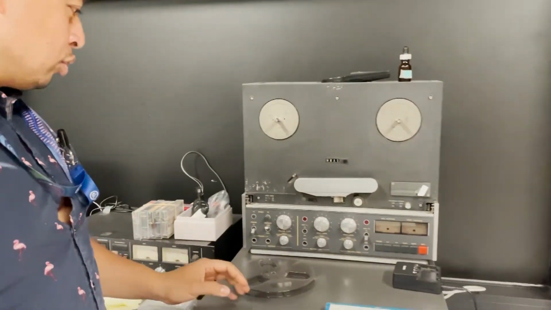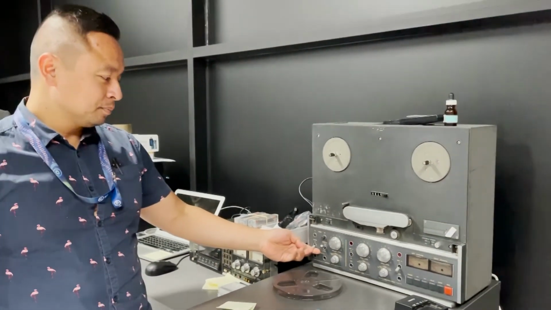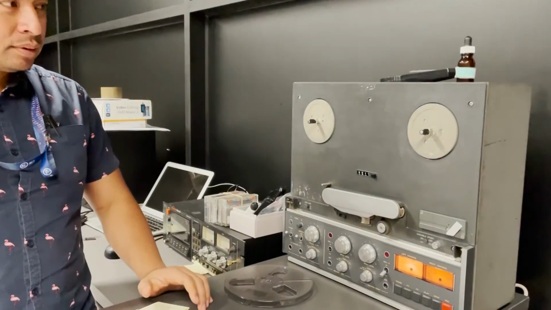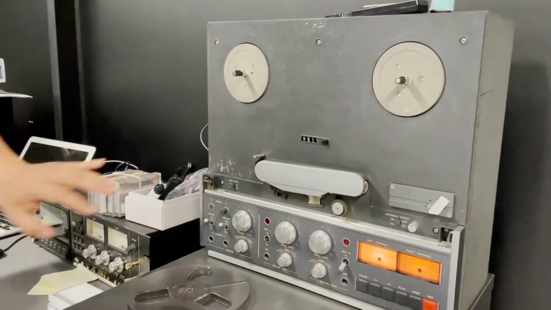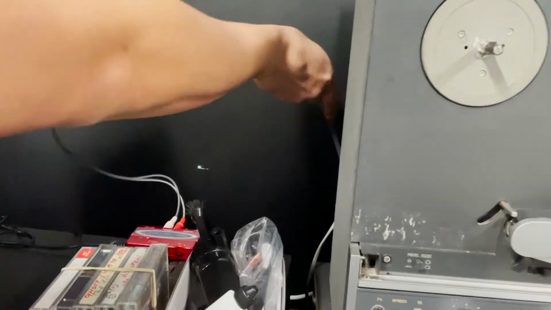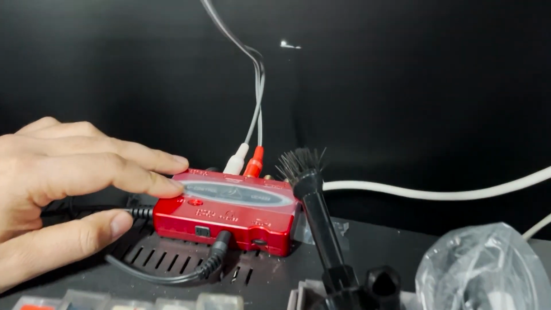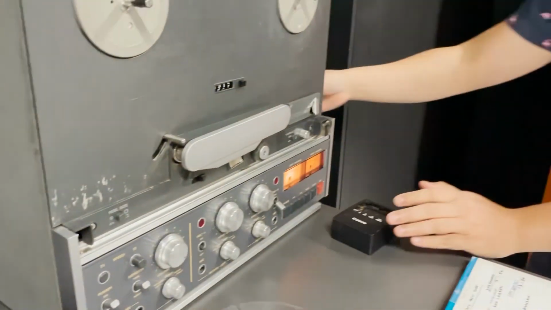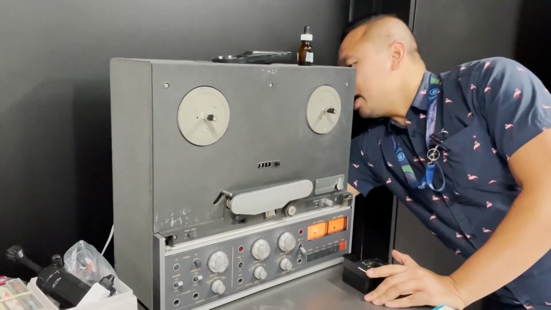First thing we need to do is turn on the reel-to-reel tape, and then plug in this audio cable to the converter, and then this converter's cables plug in at the back here.